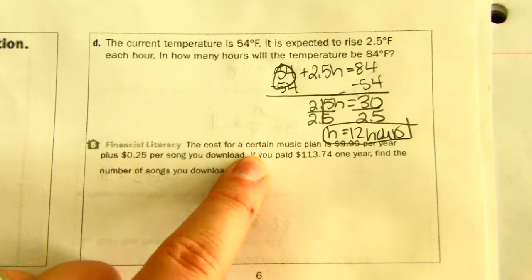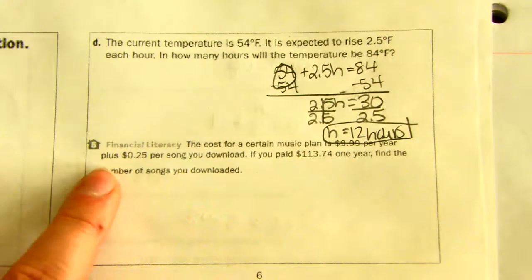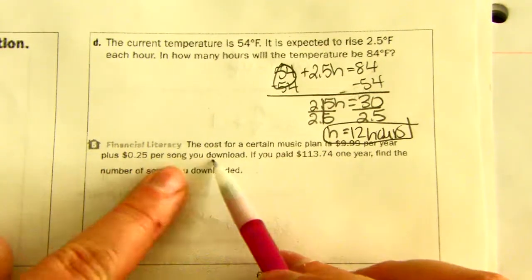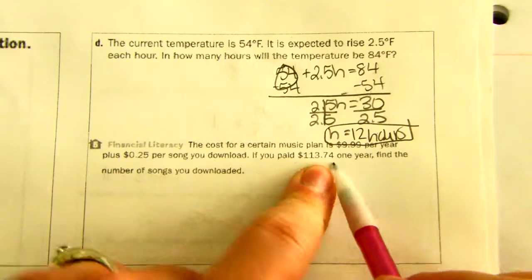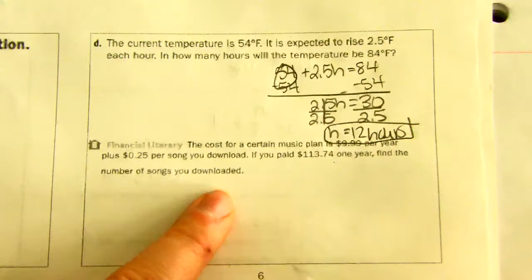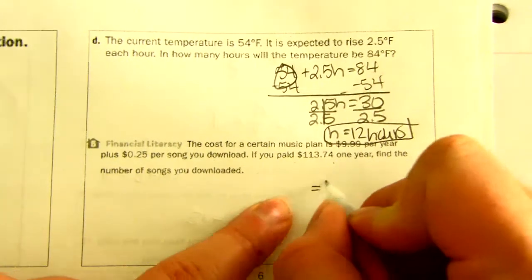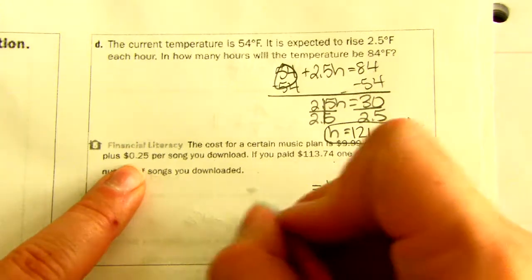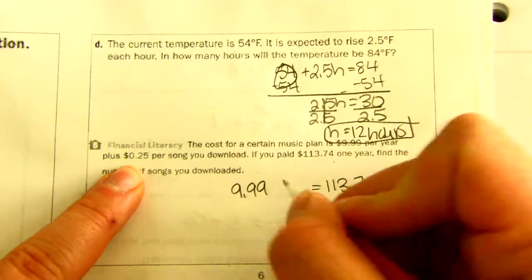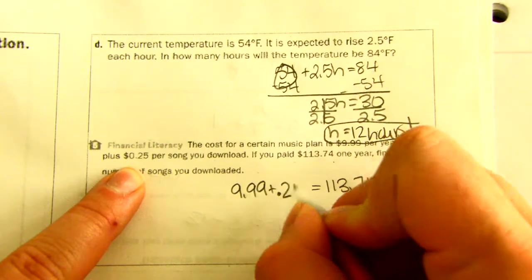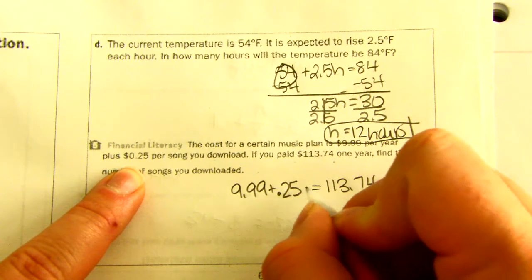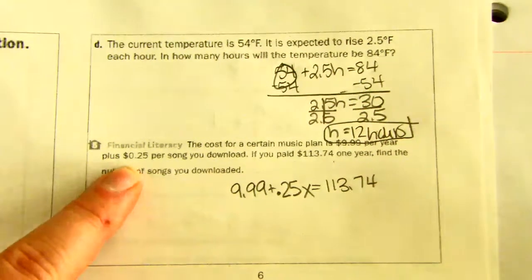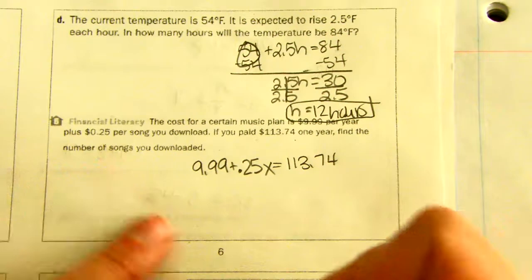The cost for a certain music plan is $9.99 per year plus 25 cents per song you downloaded. If you paid $113.74 one year, find the number of songs you downloaded. Well, I need it to equal what I paid. I started by paying $9.99 for the subscription, but I spent 25 cents on the number of songs, and I don't know how many songs, so that's what I'm trying to solve for. That's what gets attached to the variable.